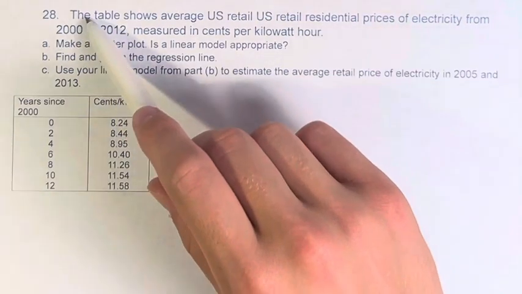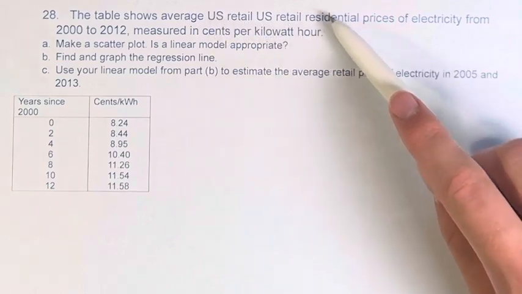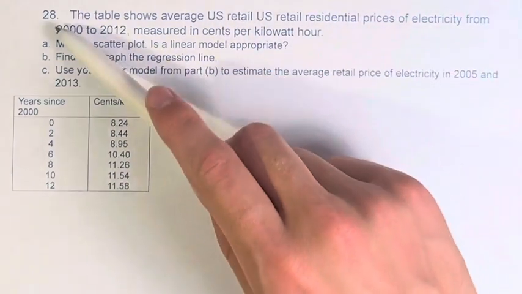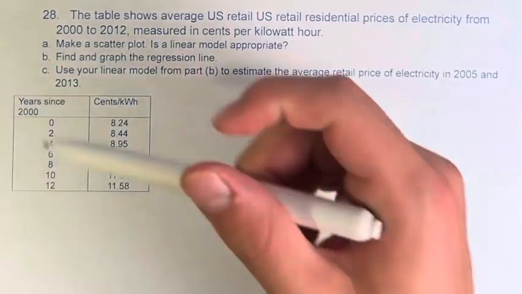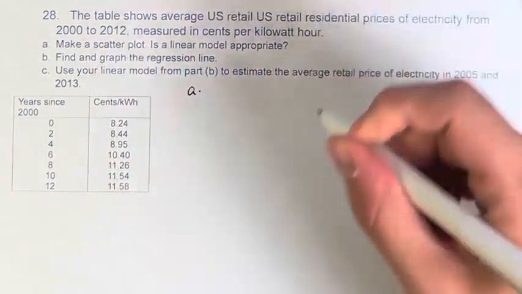In this problem, we're told that this table shows average U.S. retail residential prices of electricity from 2000 to 2012, measured in cents per kilowatt hour. So first in part A, we're asked to make a scatter plot.